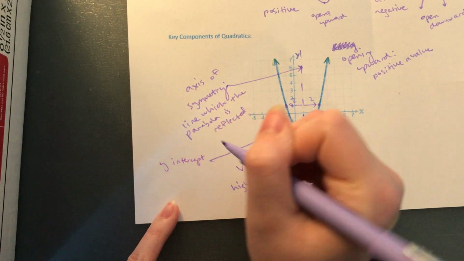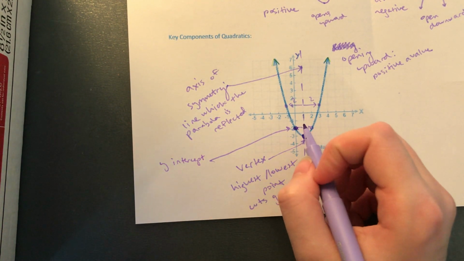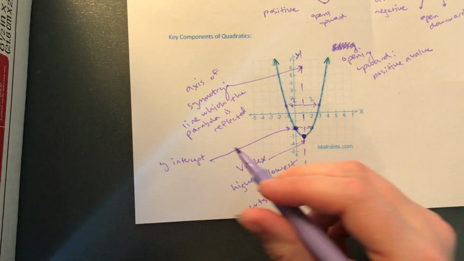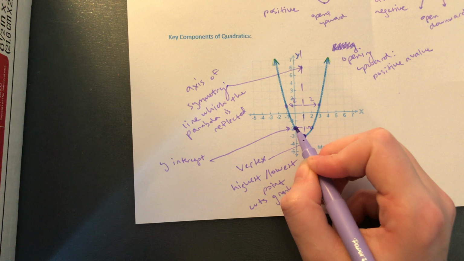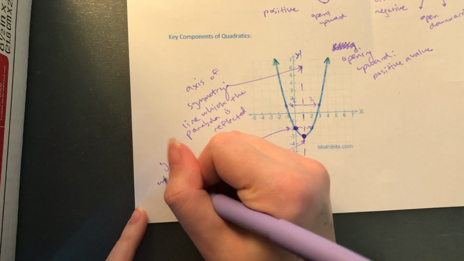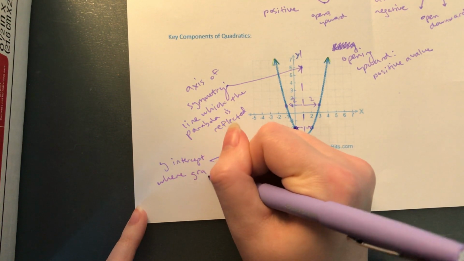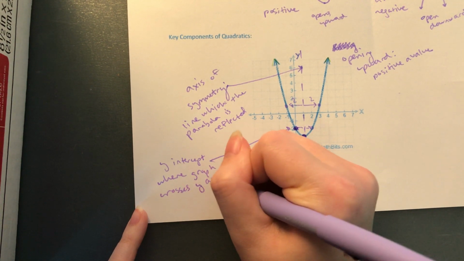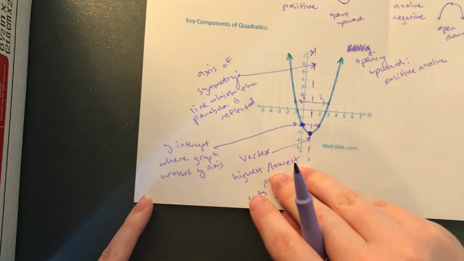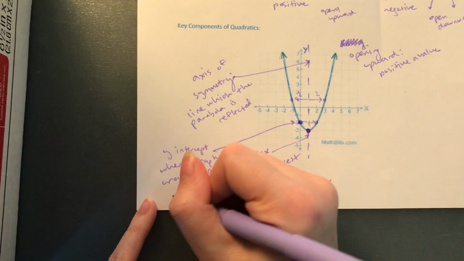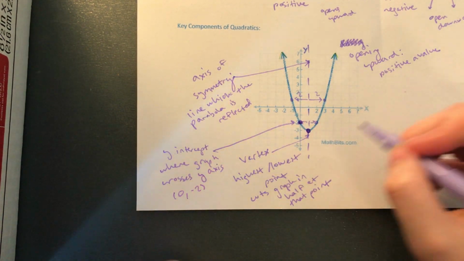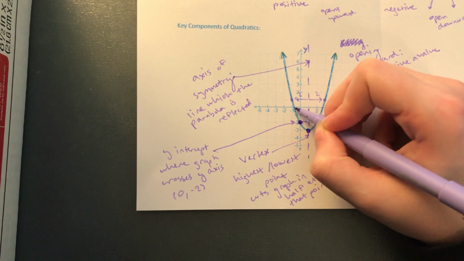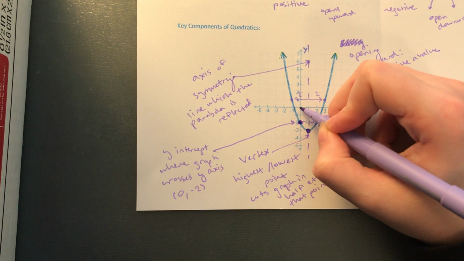So it's just like when we're graphing lines. The y-intercept is where it crosses the y-axis. The graph just looks a little bit different than a line, right? But that term is the same. Where does it cross the y-axis? Right here at -2. Now remember, this is supposed to be a coordinate. So for example, this is at the coordinate (0, -2). So the y value is -2, but the x value is 0. You didn't move left or right at all. This coordinate is (0, -2).